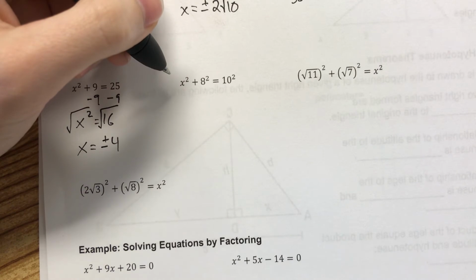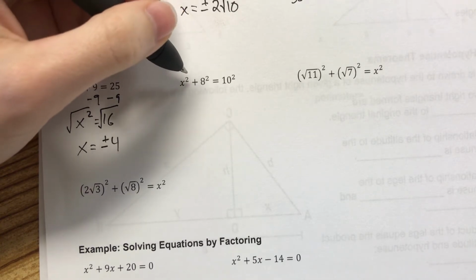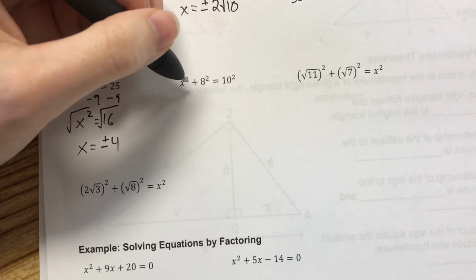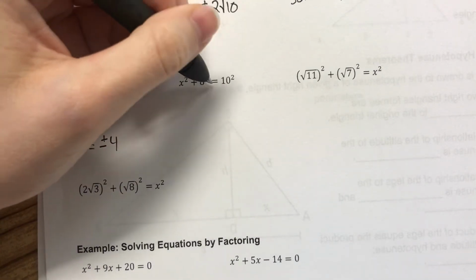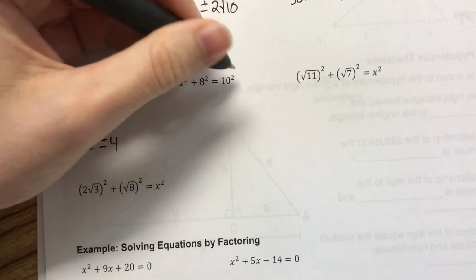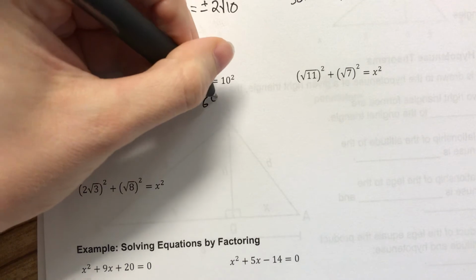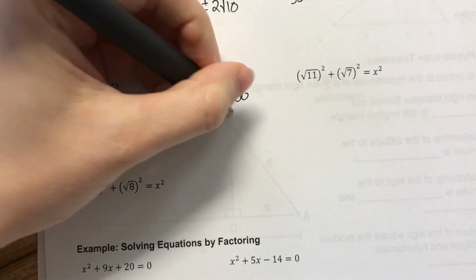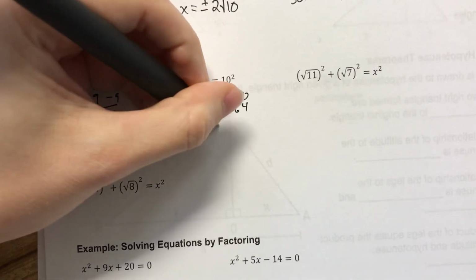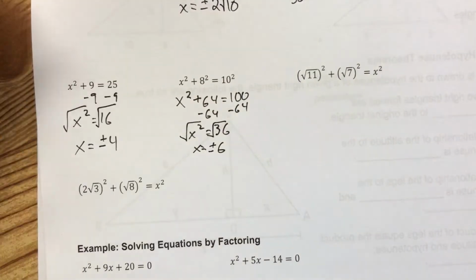Same with this one. We've got some evaluating to do because x squared is not the only thing on the left-hand side of the equation. One thing that you cannot do here is you can't take the square root of everything right away. You can't say that this is like x plus 8 equals 10 because this plus here means that that interaction is more than just being sat next to each other. So we actually need to evaluate this first by making it longer. So x squared plus 8 squared is 64 equals 10 squared, which is 100. And now we can solve this equation. We can subtract 64 from both sides. And we get x squared equals 36. And then the square root of 36 is going to be x equals plus or minus 6.